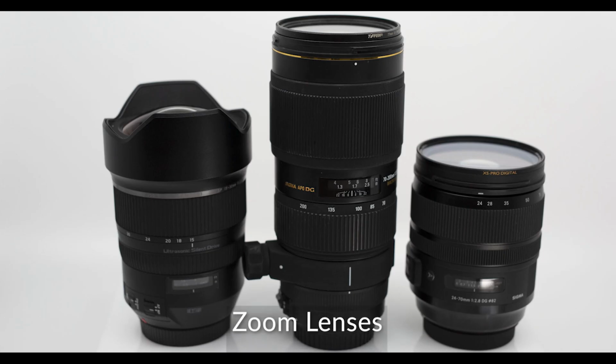That's all it is. So, this lens right here is a 24 to 70 millimeter f2.8, right? So I can zoom this lens from 24 millimeters to 70 millimeters. That's all a zoom lens is. You can zoom it in and out.